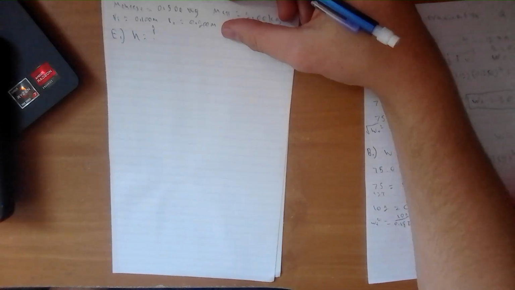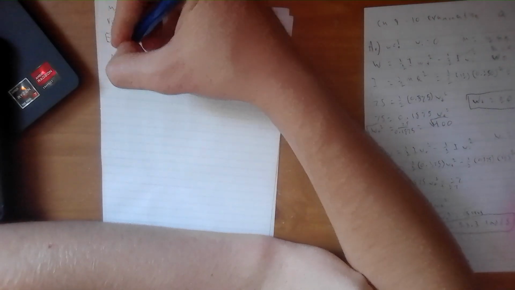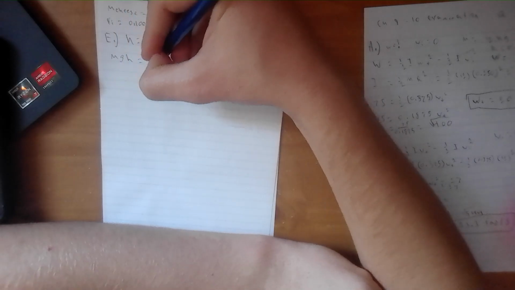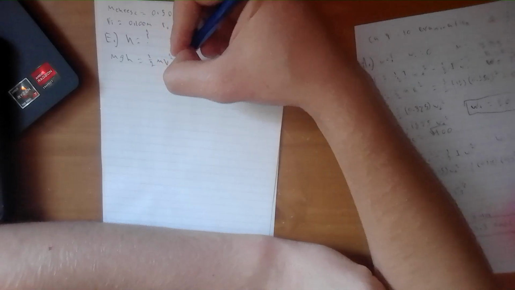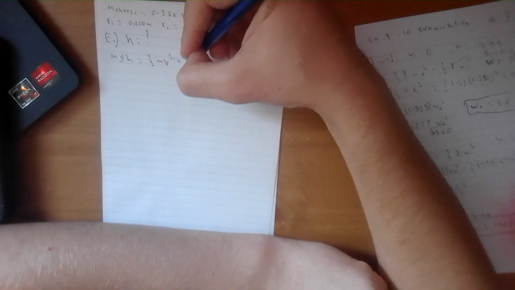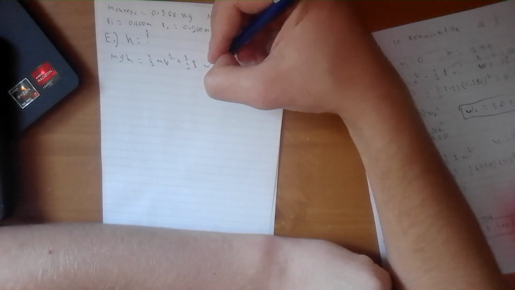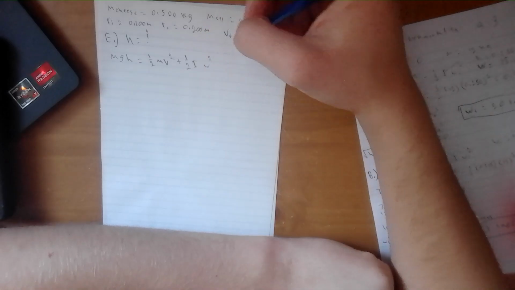So what we're going to use to find height is conservation of energy. That formula is mass times gravity times height equals 1/2 mass times velocity squared plus 1/2 times inertia times angular speed squared. What do we need to find from that?